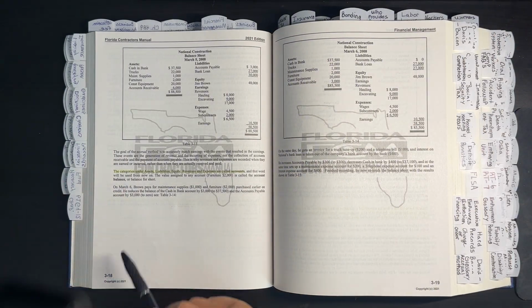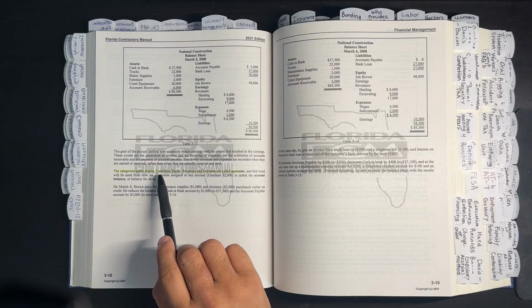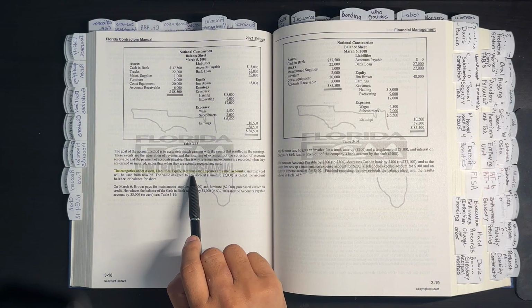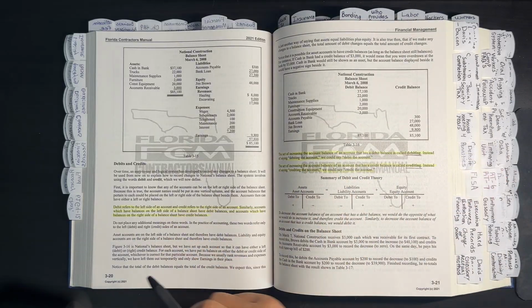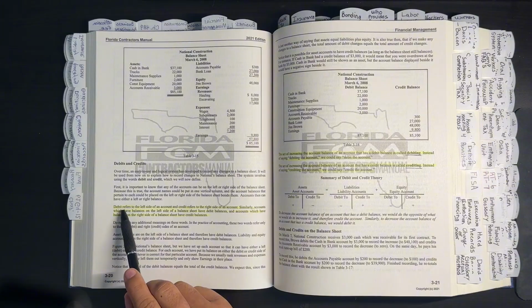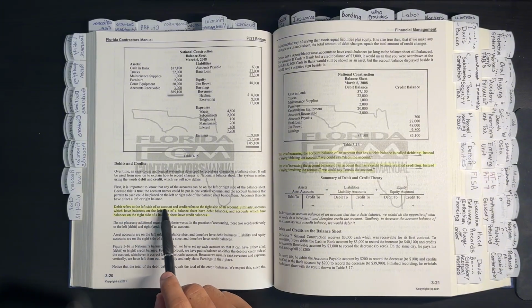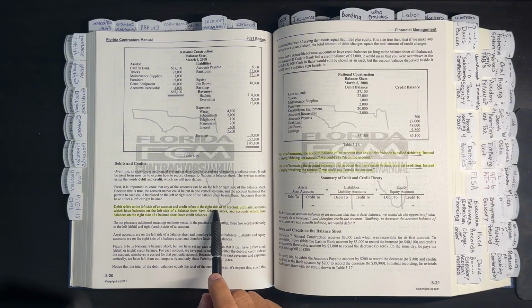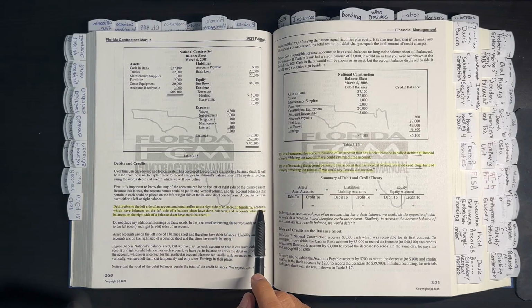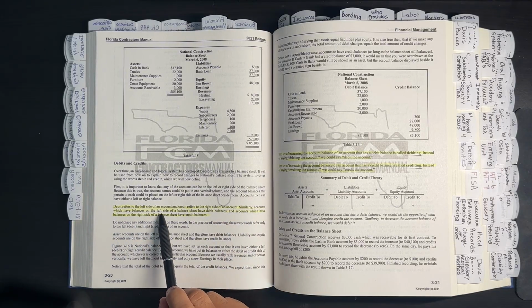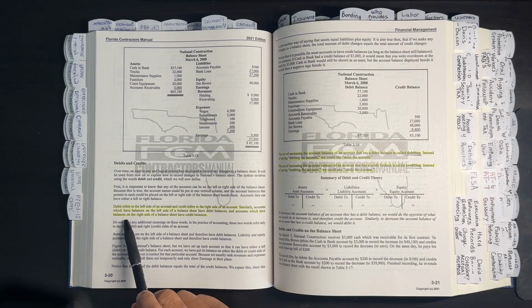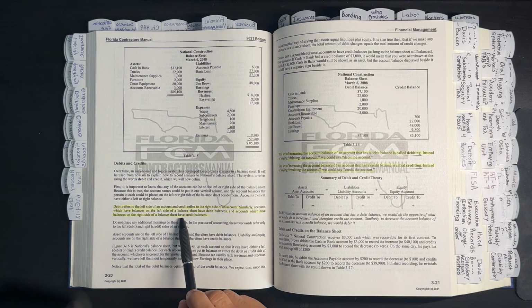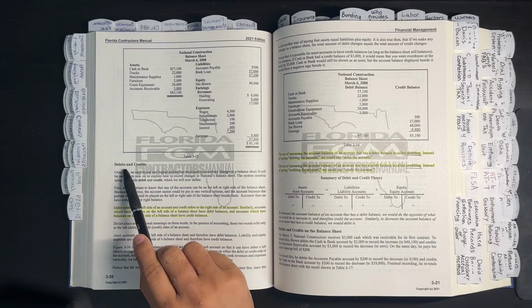Page 318, the categories under assets, liabilities, equity, revenue, and expenses are called accounts. Page 320, debit refers to the left side of an account and credit refers to the right side of an account. Similarly, accounts which have balances on the left side of the balance sheet have debit balances, and accounts which have balances on the right side of the balance sheet have credit balances. So this whole page is talking about debits and credits.